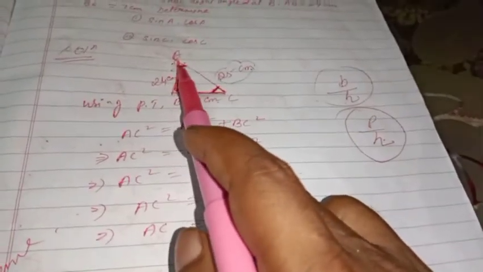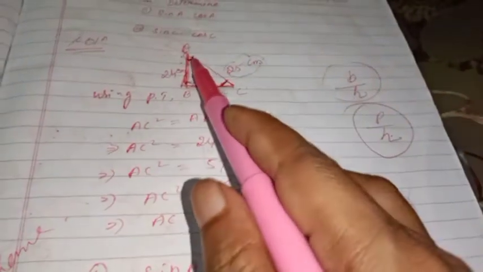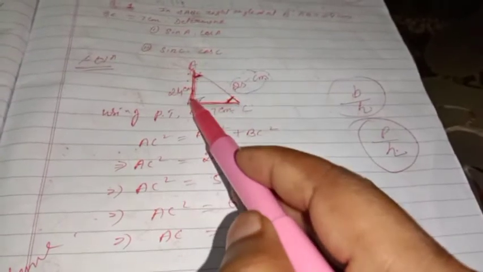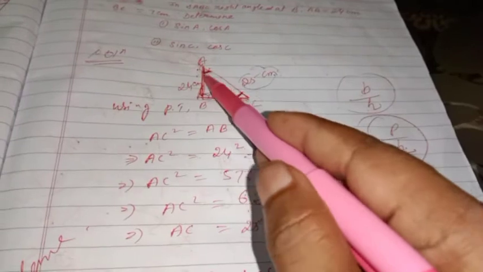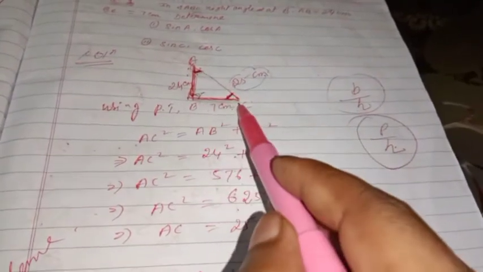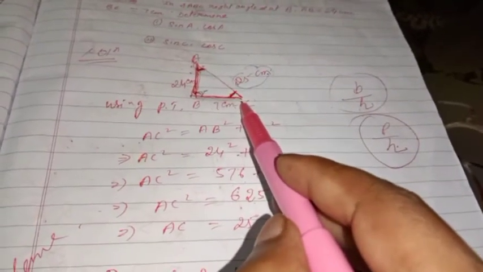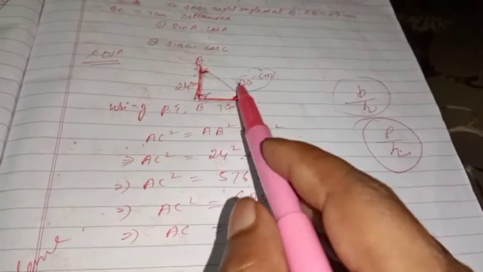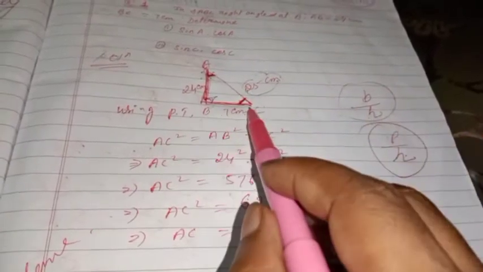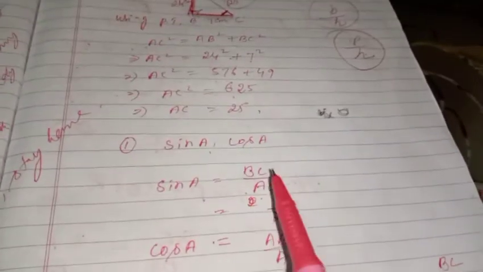Sin A. First of all, what? Sine of angle A means you have to find the sine for this angle. Already I told you which angle you are going to find, this one, then this will be the base. And what is the formula of sine? Ratio of sine is P by H. If this is the base, then opposite of angle A is what? BC. It's the perpendicular. Then BC by hypotenuse, means P by H, so BC by AC. That is why I've written BC by AC.